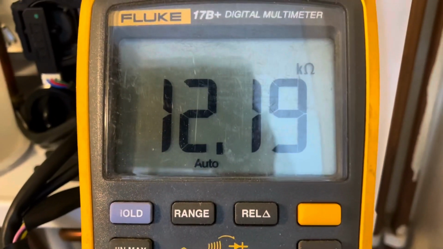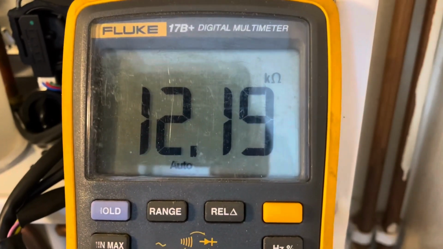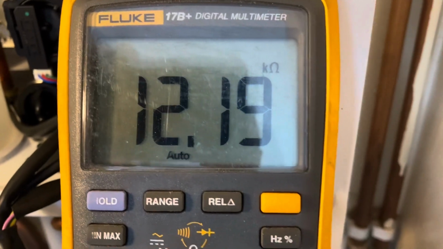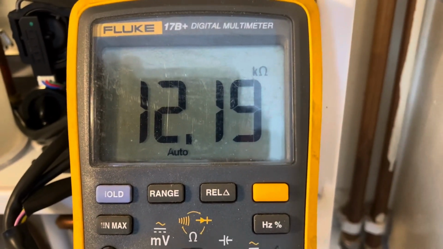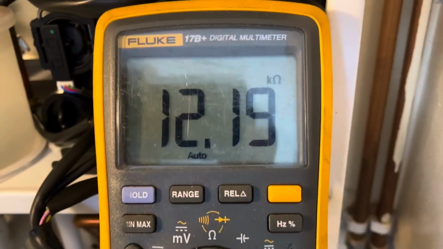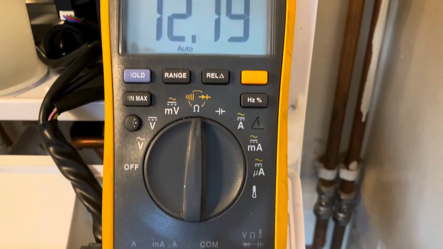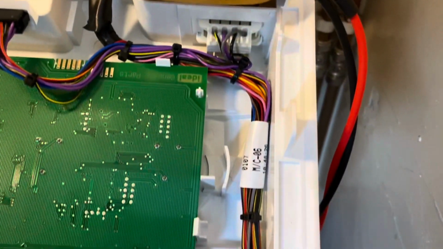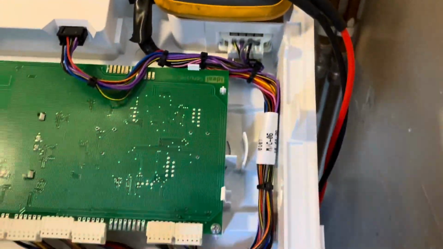And we've got a measurement of 12.1 kilo ohms. So that's the flow thermistor we're measuring. Like I said, you need the thermistor chart, but I haven't got it with me. I'm just showing you how to do it, but I would say that that's okay, just because the boiler's working, and it seems about right for what I should be getting.